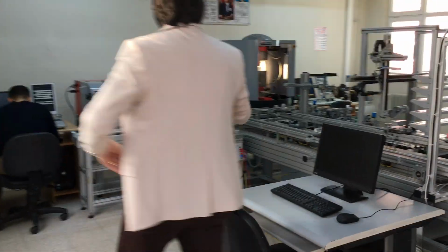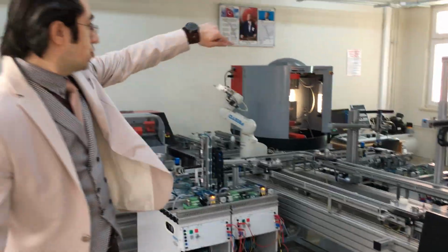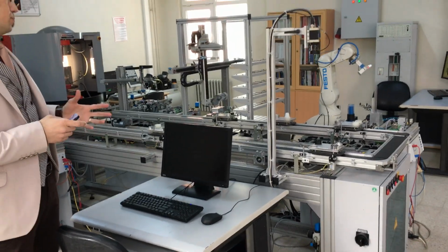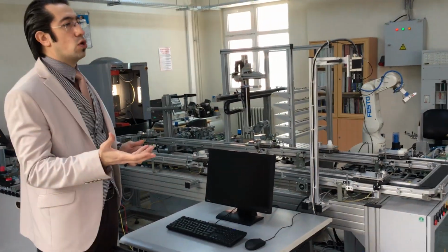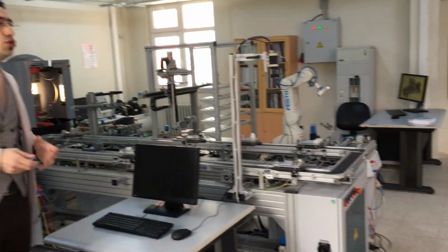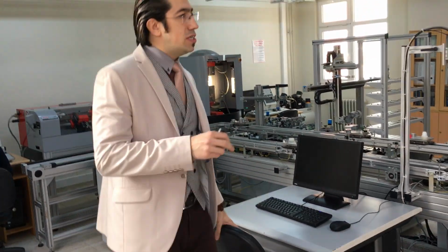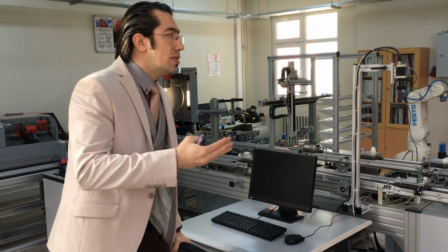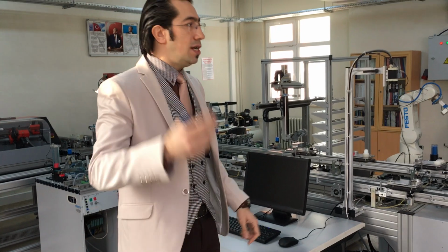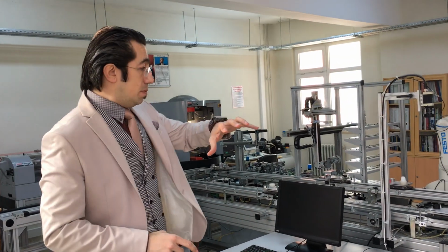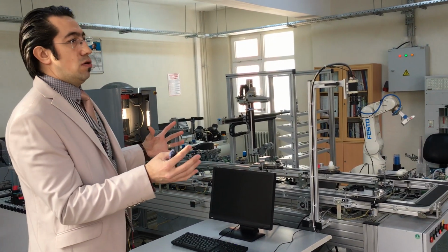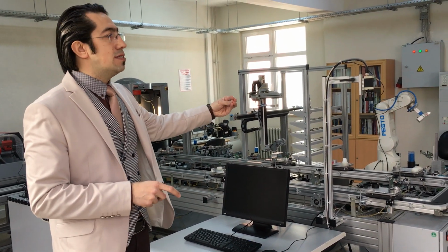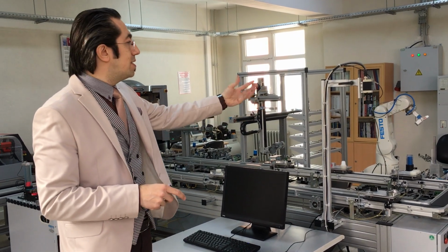This education system, all of it, is produced by Festo Corporation. Festo is a German company which is very professional in industrial automation, pneumatic, hydraulic, robotic systems, etc. The system is assembled by Festo, but it includes different brands and different materials.